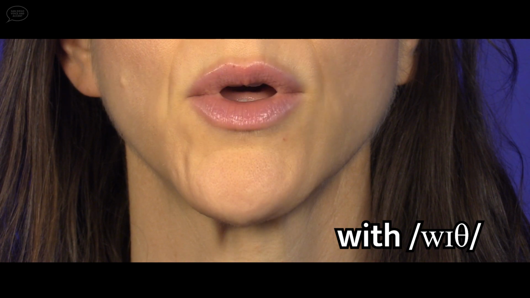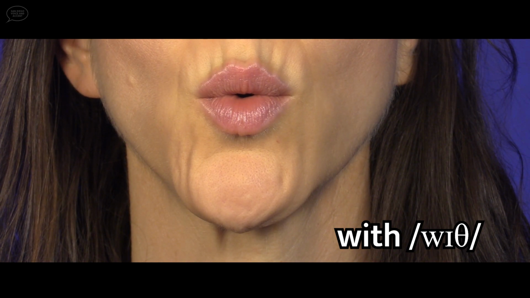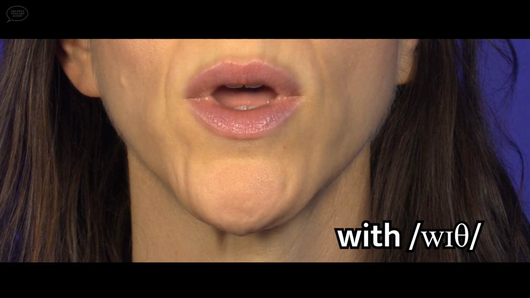Now the word with. Again, lips forward and round, tongue pulls up and back towards the soft palate, vocal cords tense and vibrate. Then the sound is released into the I as in bit vowel.